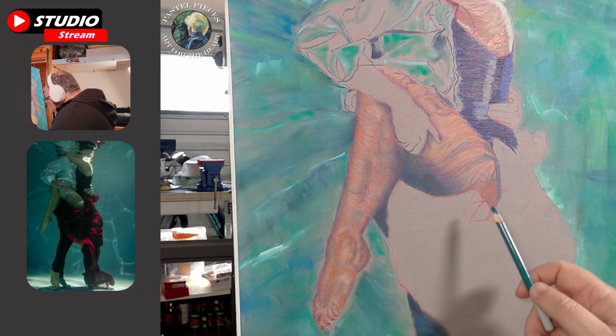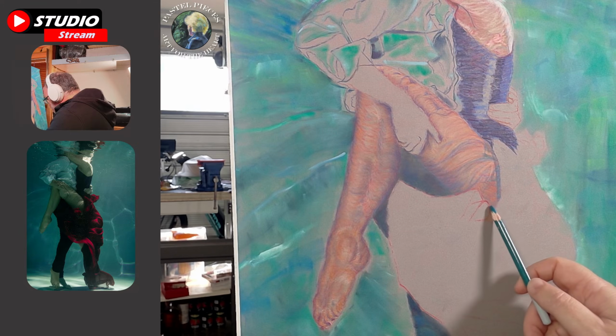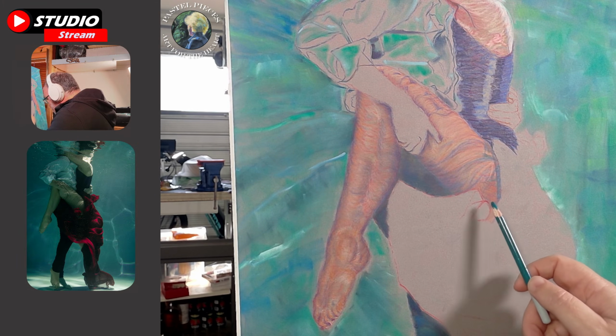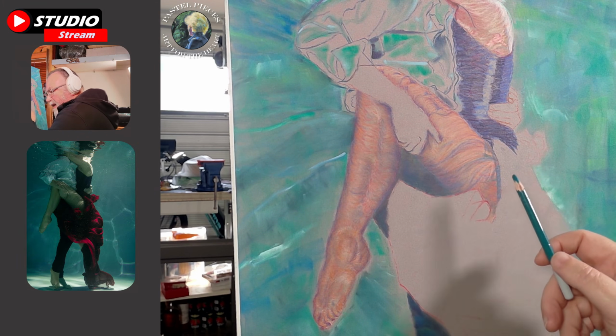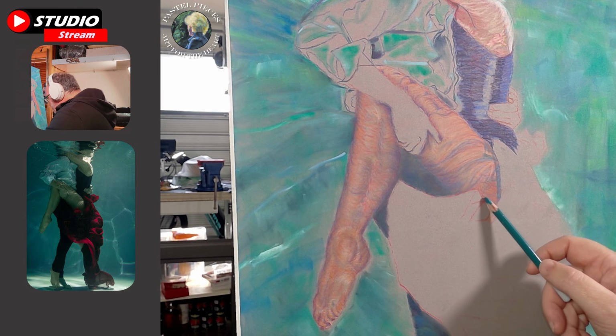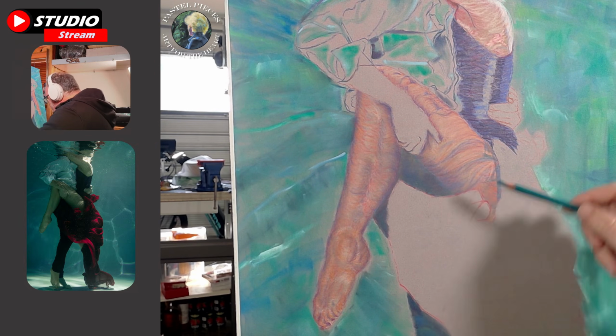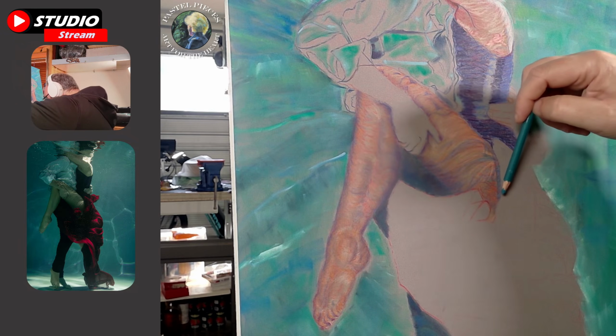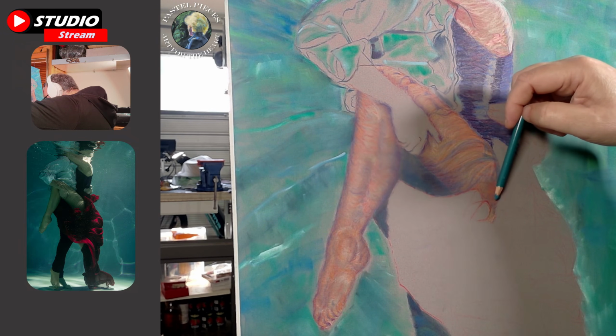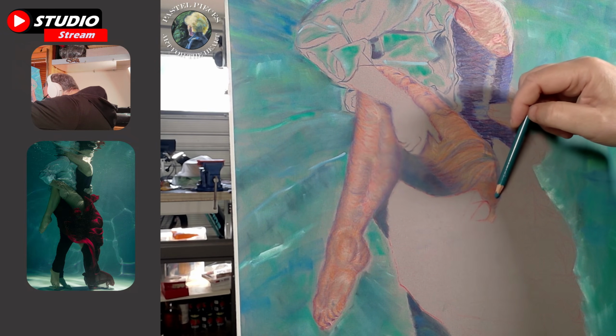We get the brush, a little bit of brush action to blend all this. And I'm just very gently getting my marks on.